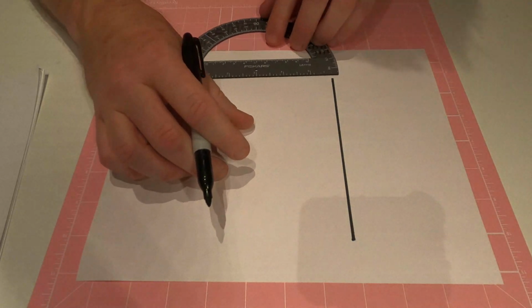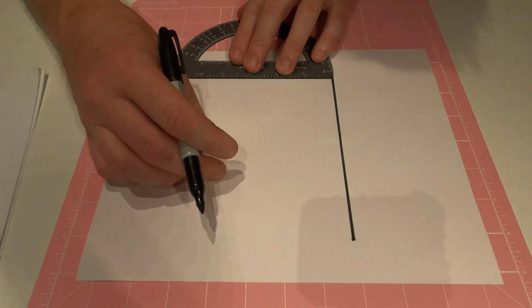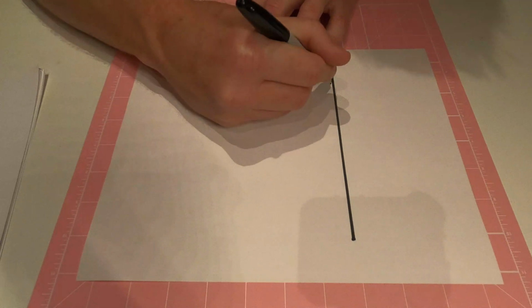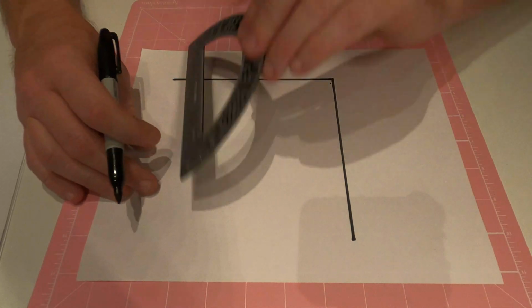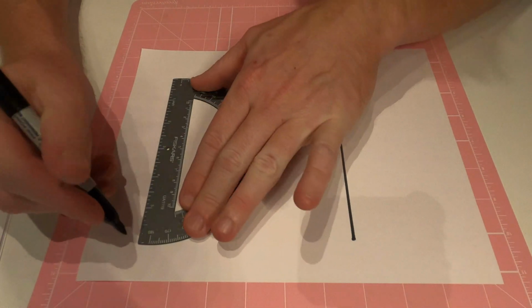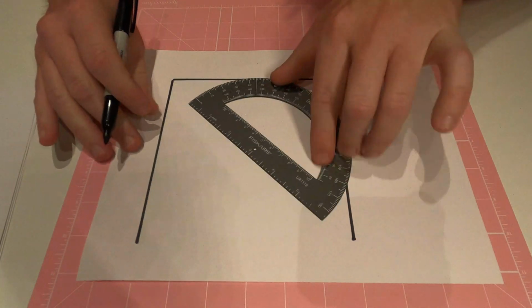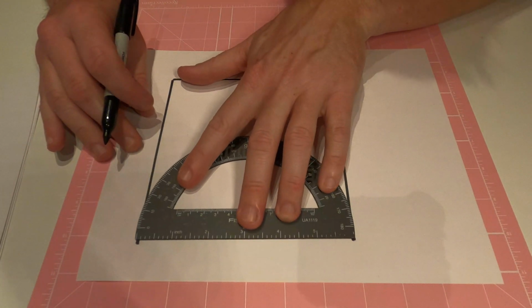and I'm going to make it as long as my protractor. It doesn't need to be perfect. If you just want to freehand a square, that's fine. This is more just about coloring and not about making perfect squares. If you want to make perfect squares, go ahead.